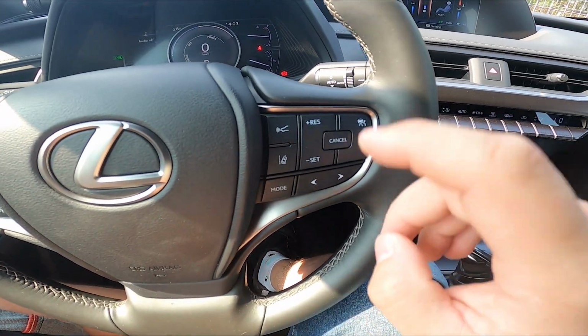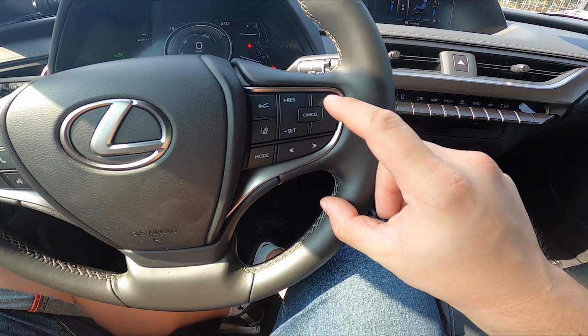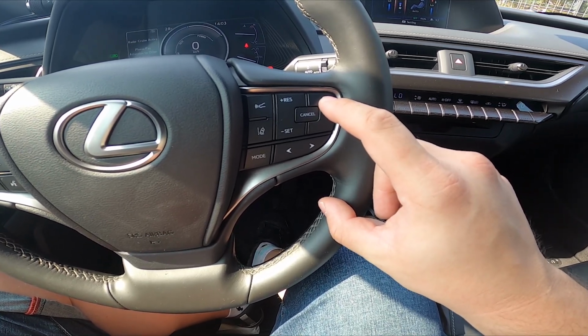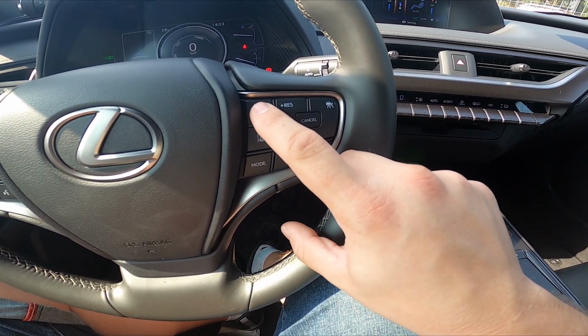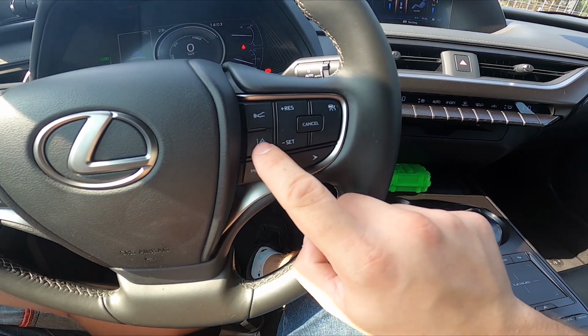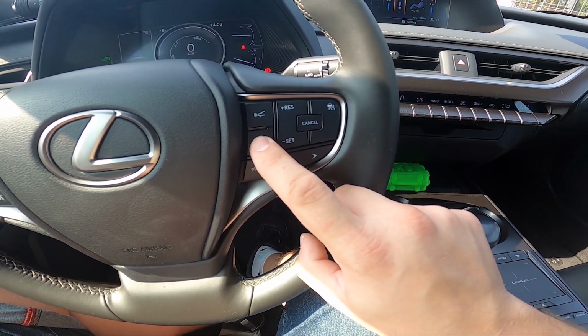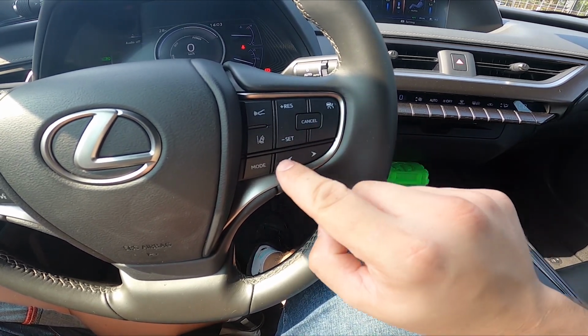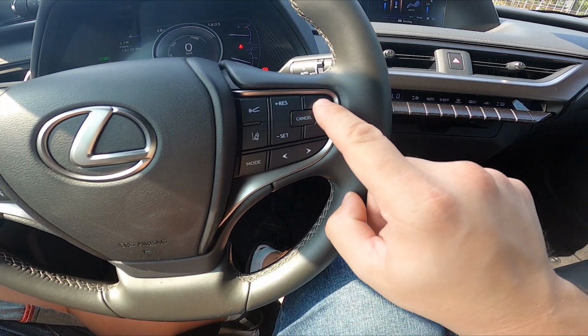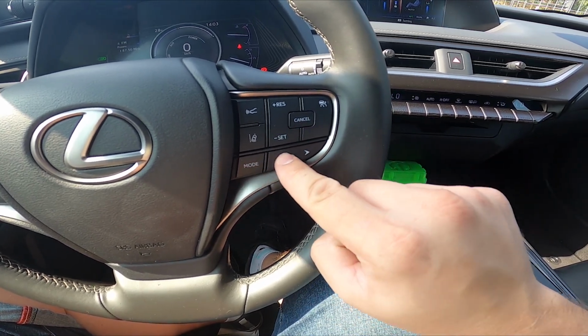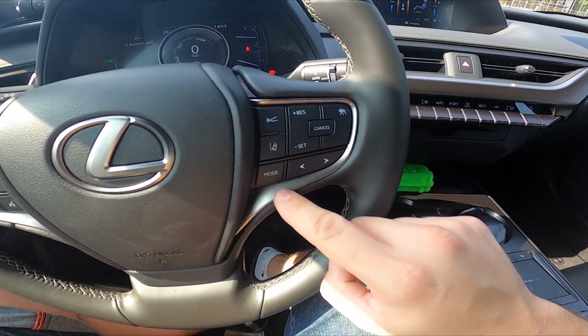On the right side we've got the panel thanks to which we can activate cruise control. We can change the distance from the following car. We can enable or disable lane sense, and change the radio source and radio station.